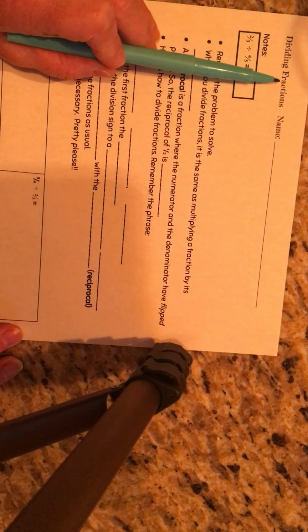Okay, for this lesson, we're going to just be talking about dividing fractions. And dividing fractions is a pretty easy thing to do because we're going to do something common of what you know to do. So our fraction for today is 2/3 divided by 4/5. So the first thing we have to do is we're going to rewrite the problem to solve.